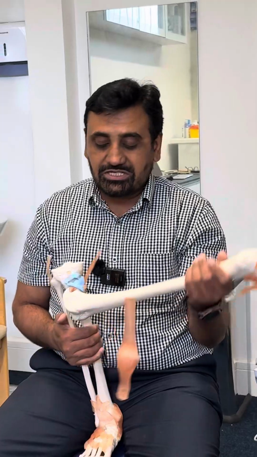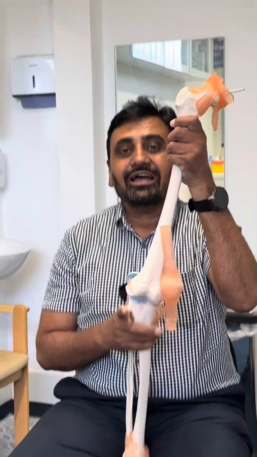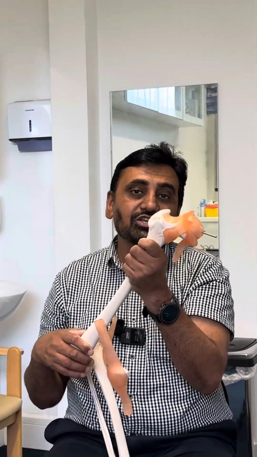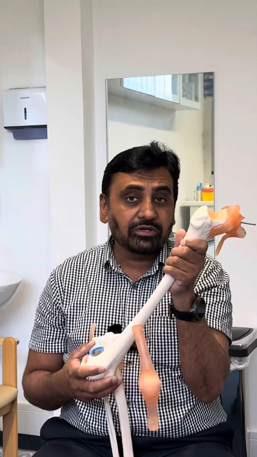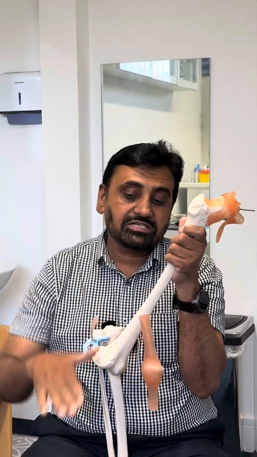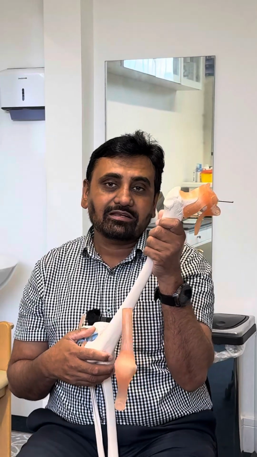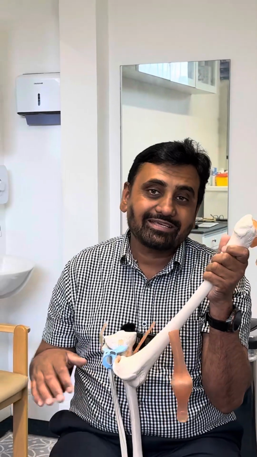But as a patient, if you feel that something is catching while you're twisting your leg inward especially, or while you're sitting on a floor, or sometimes when you're crossing your leg in a figure 4 position and it's catching your hip or groin area, you need to consult with a physio. Physios can help you.